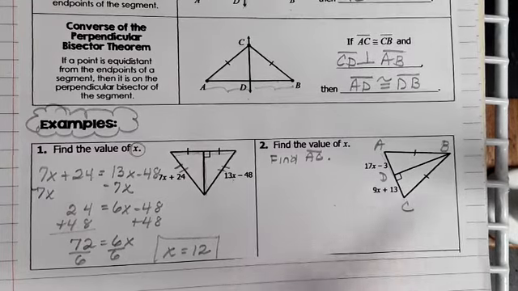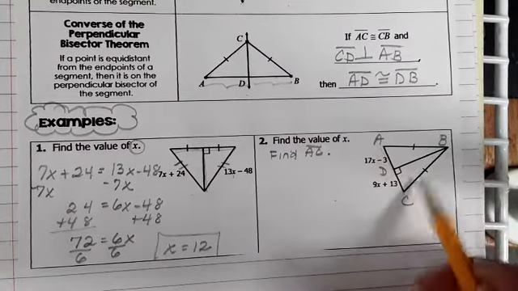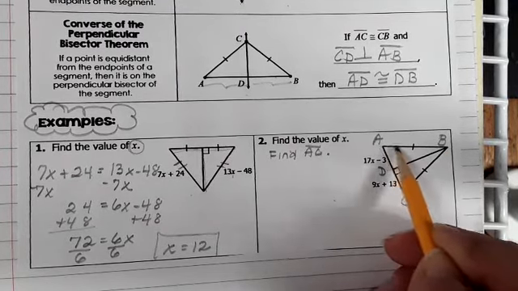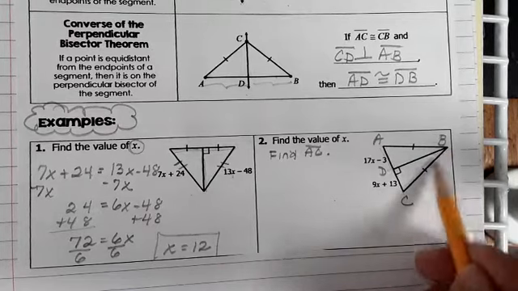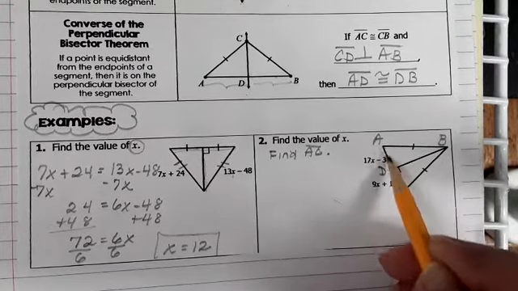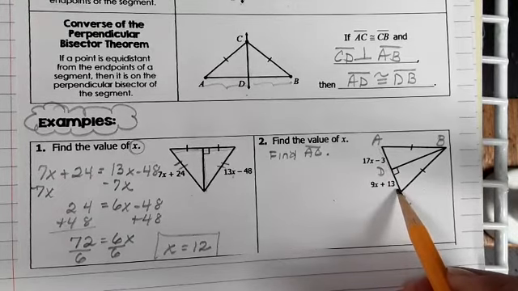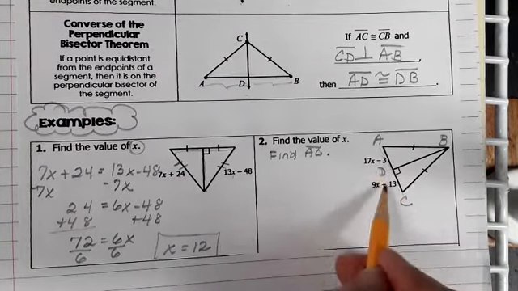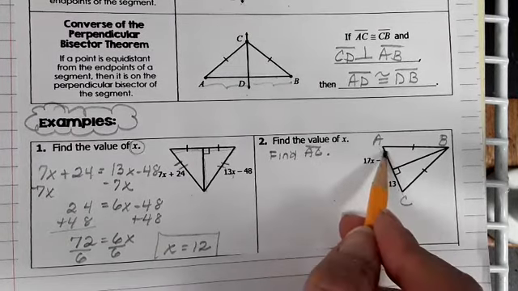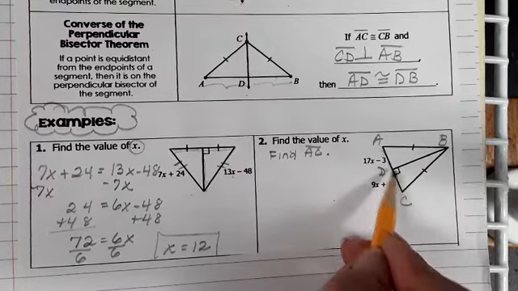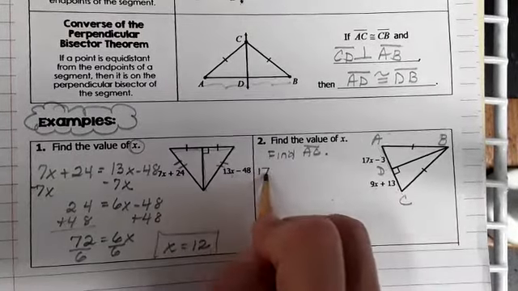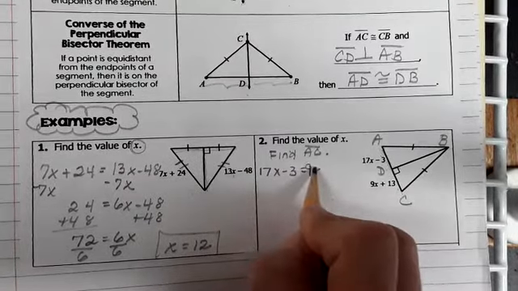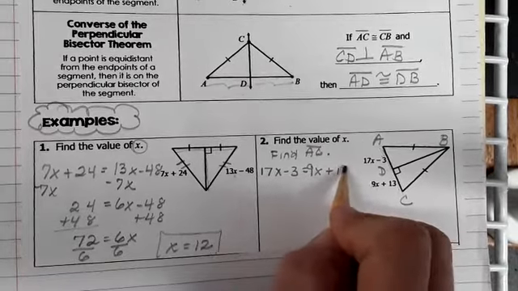Now look at what we know. We know that these two sides are the same. So B has got to be on the perpendicular bisector because we have a right angle and it's the same distance from A as it is to C. If that is the case, then we know that these two distances are the same. So let's set up an equation that will let us find x if we know that this distance is the same as that distance, because D would be your midpoint. So we know that 17x minus 3 is the same as 9x plus 13.